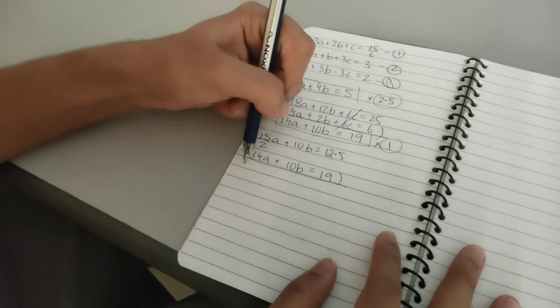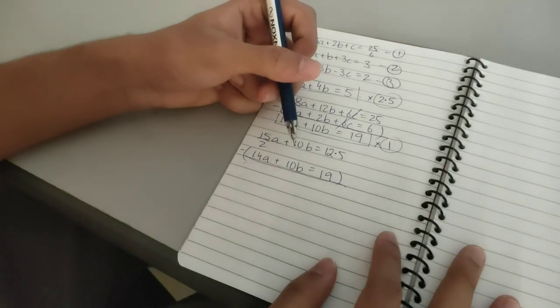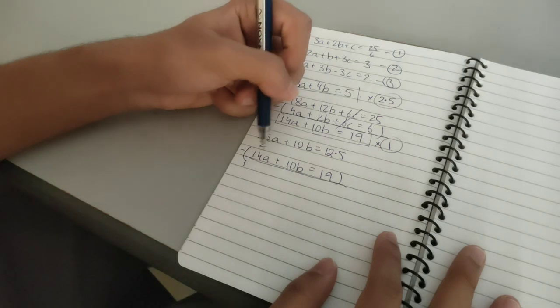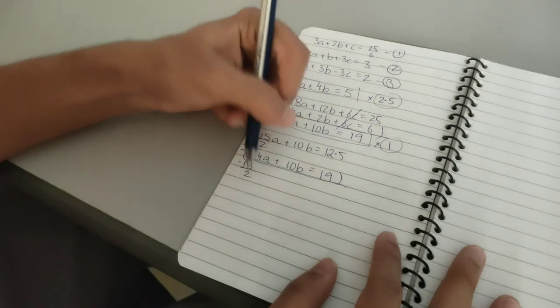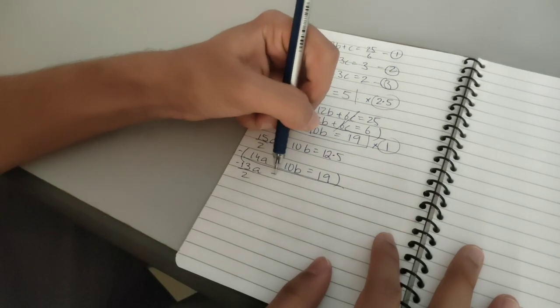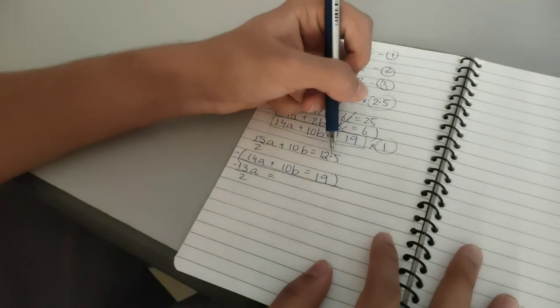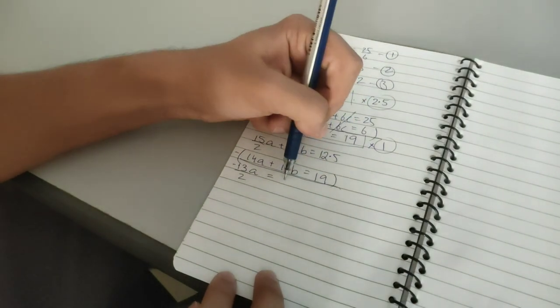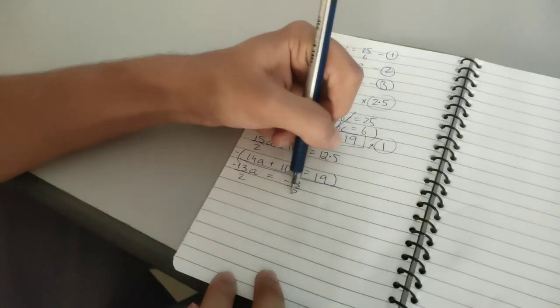So you get minus 13 by 2 a, as the 10b terms cancel, equal to minus 6.5, and minus 6.5 is basically minus 13 by 2.